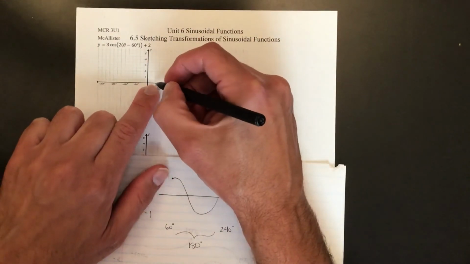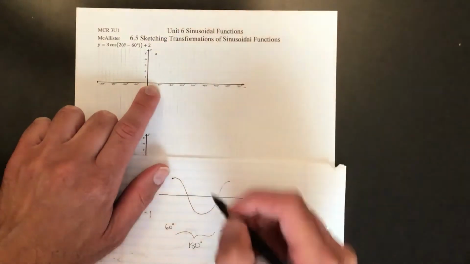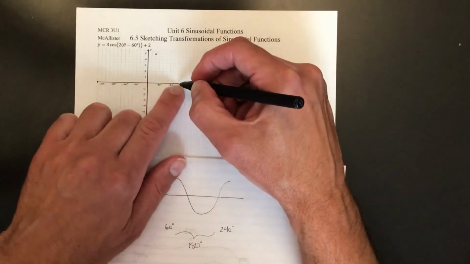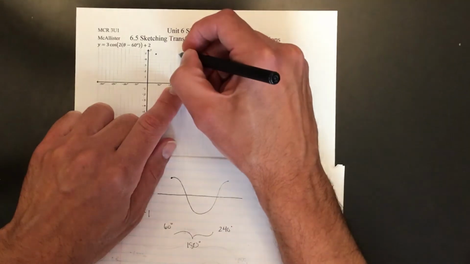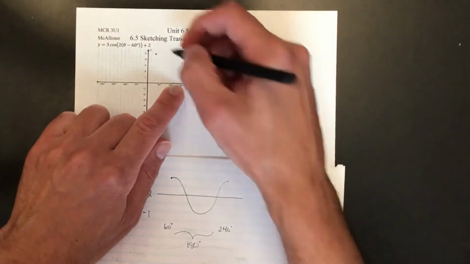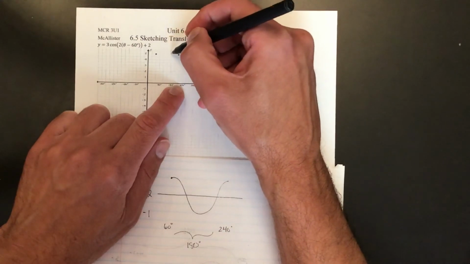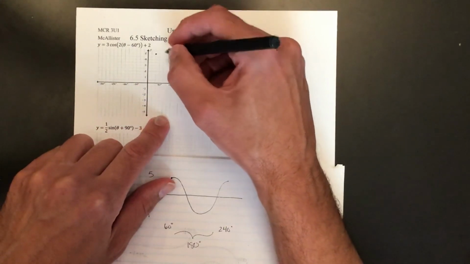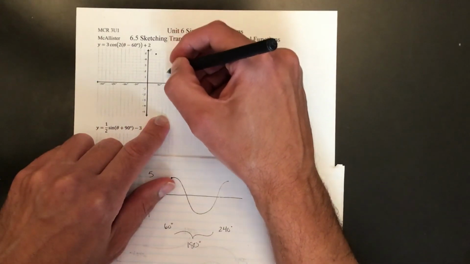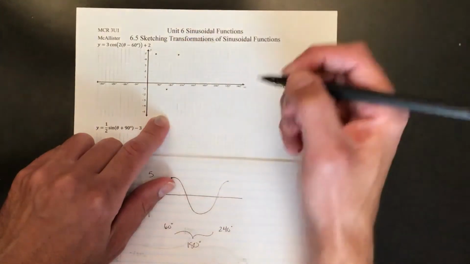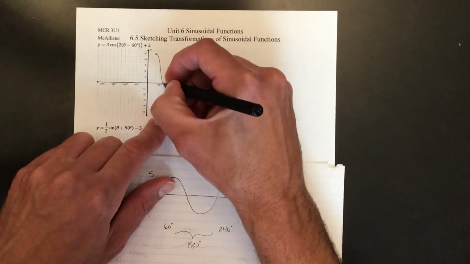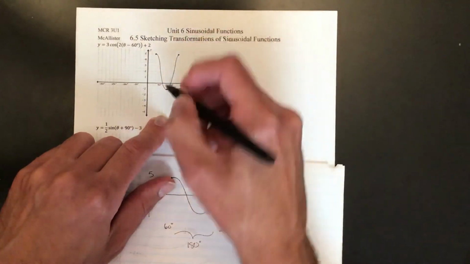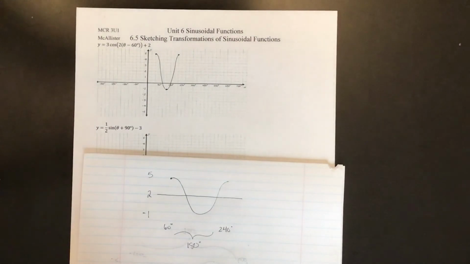So 30, 60 and plus 5. My last point is going to be at 240 and plus 5. I find the middle. 1, 2, 3, 4, 5, 6 points. 2, 3, and I go down to negative 1. And I connect those. In reality, we only care about those 3 points. I'm not too worried about where we cross the x-axis at. I'm looking for either the 2 maximum points and the minimum or the 2 minimums and the max if it's a reflection.